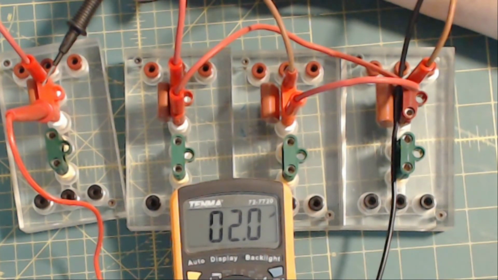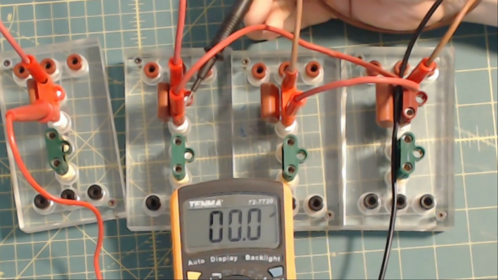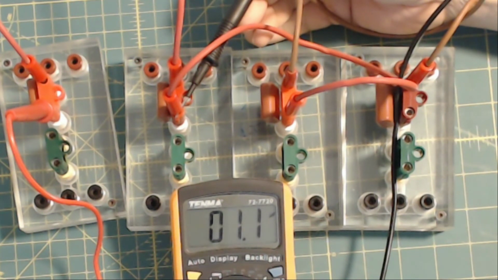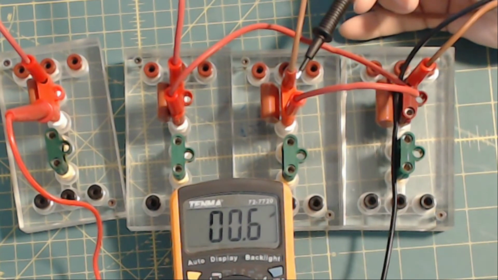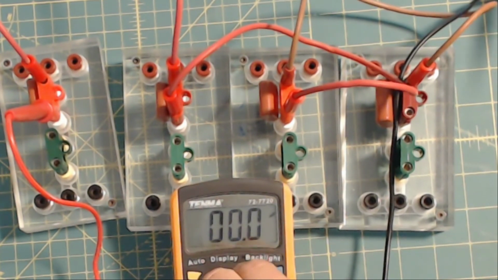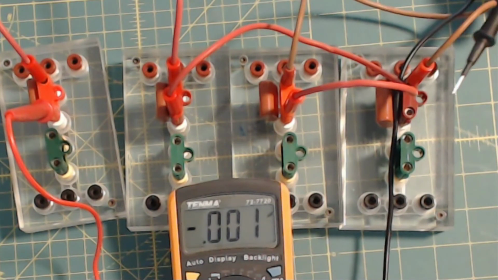And if I put my probe in here, we're going to get our 2.0. If I bring my probe to here, I'm going to get 1.1. If I bring it to here, this is C1, C2, C3 together, I get 0.9. And now that I've gone down that far, I'm going to go up to the next range.